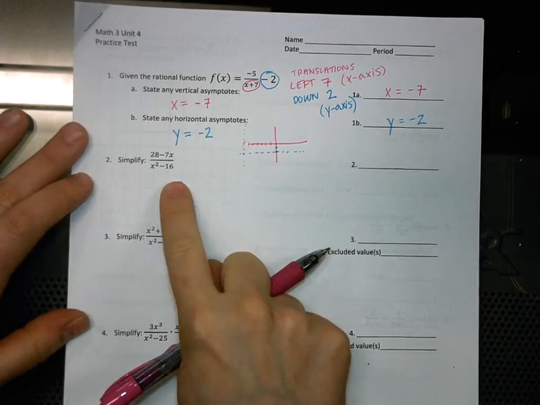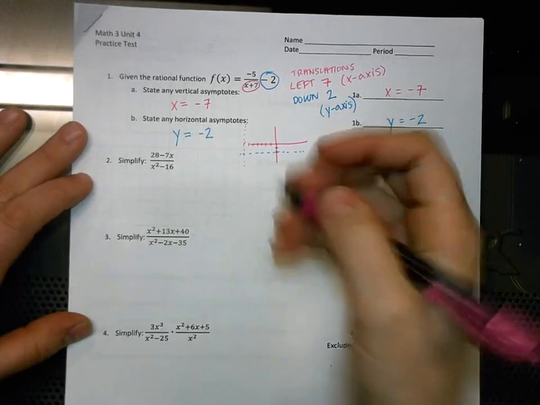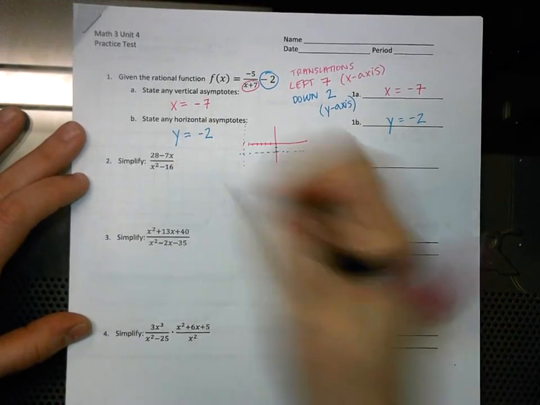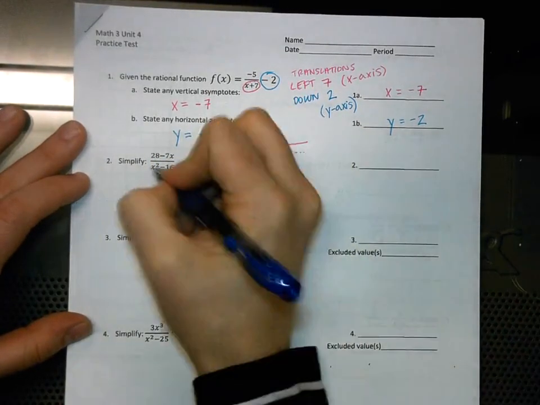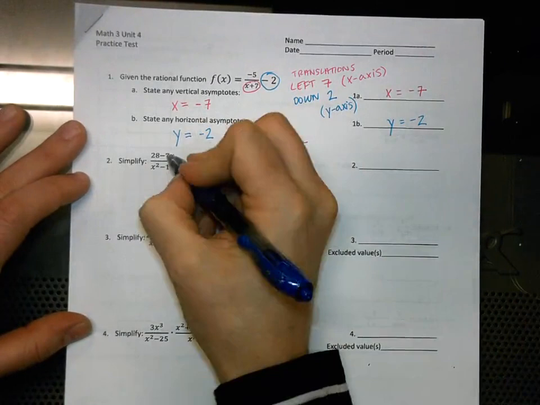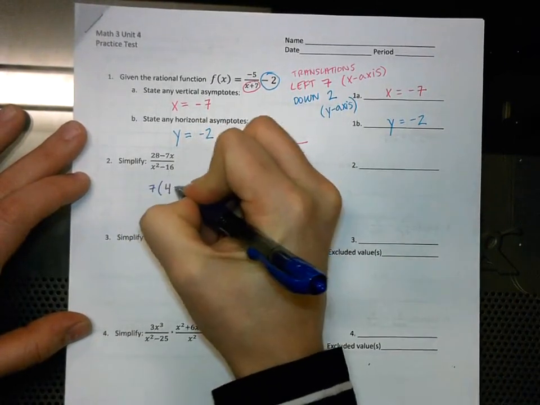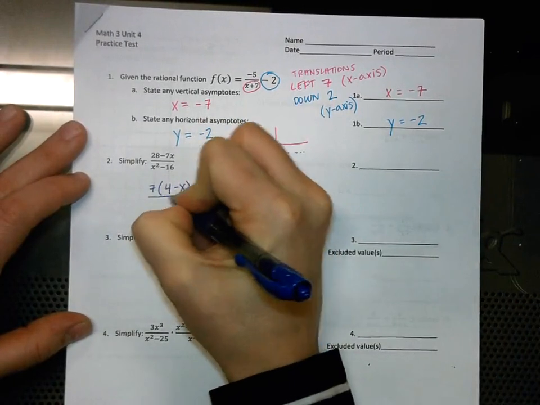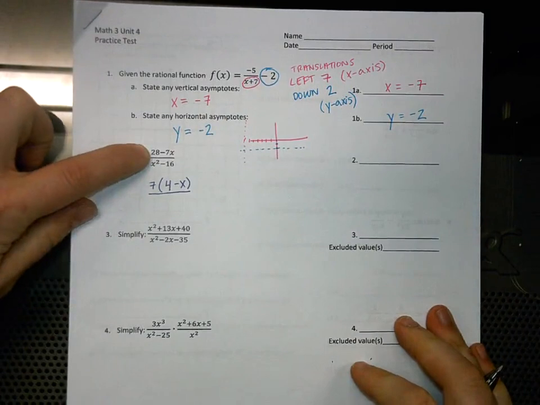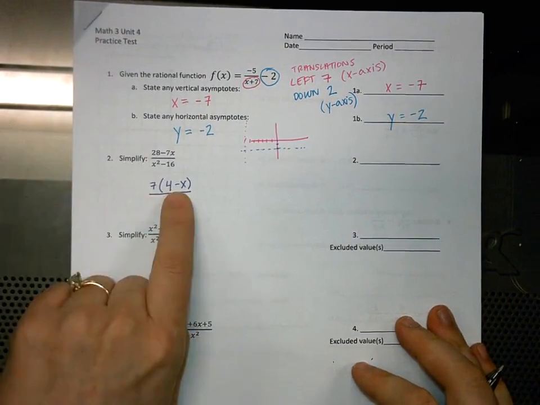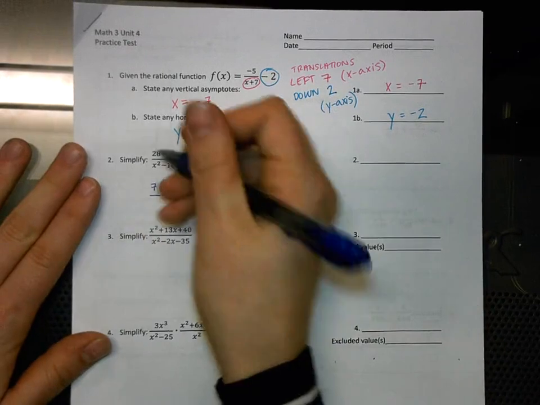Simplify. Anytime I'm going to simplify, I will factor my numerator and denominator and then reduce my factors. So starting with my numerator, I have a greatest common factor of 7. And that leaves me with 4 minus x. You can write this in standard form first, and it might help you so that when you factor your difference of squares that they match perfectly.